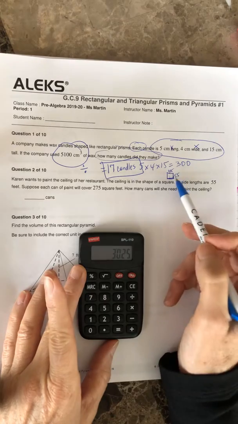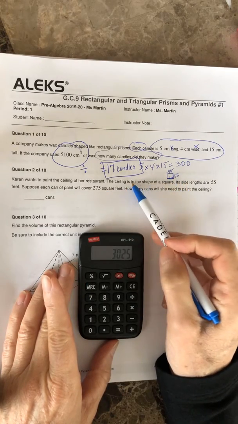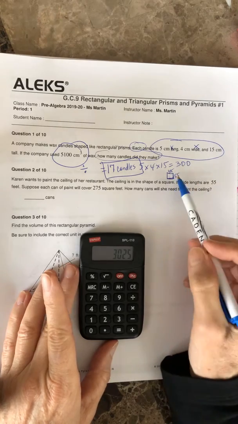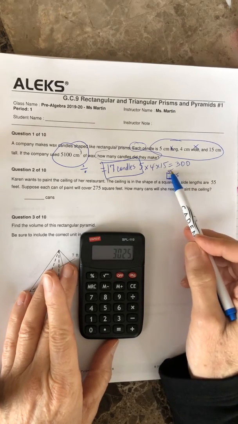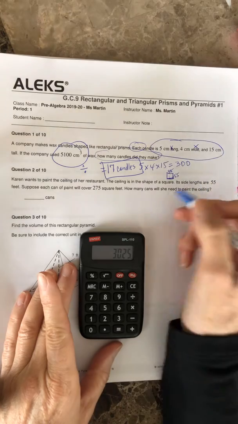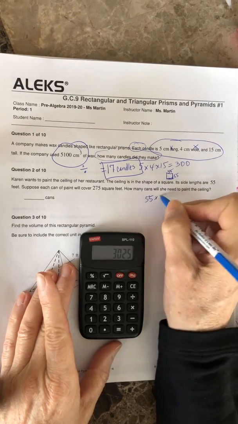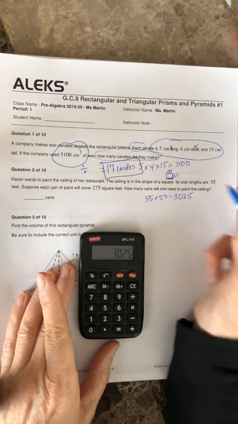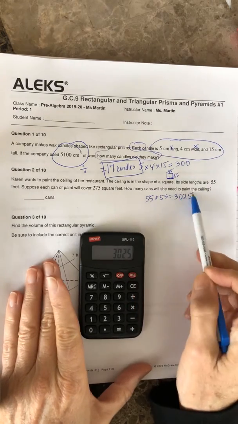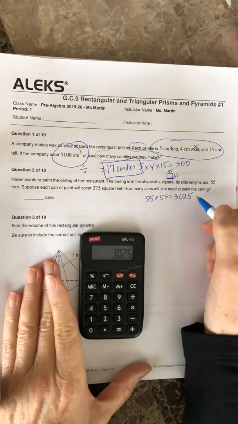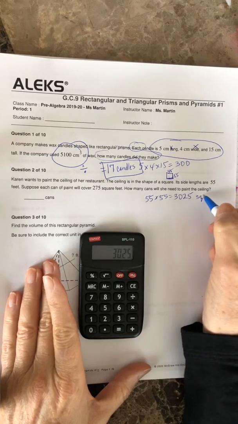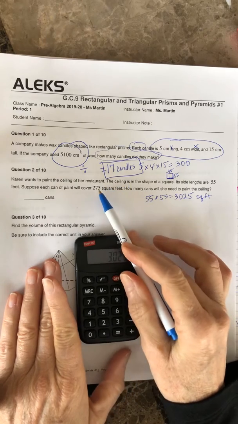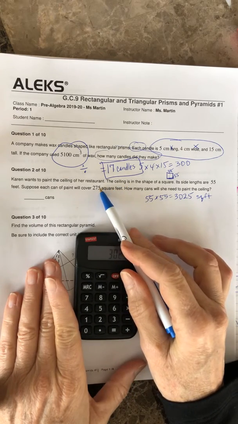So this is talking about just the ceiling. This is not a volume question, but it was kind of thrown in here. Oh well, it's all right. So I multiplied 55 times 55, and I got 3,025. Now that's how many square feet I have total. And each can of paint only covers 275 square feet.